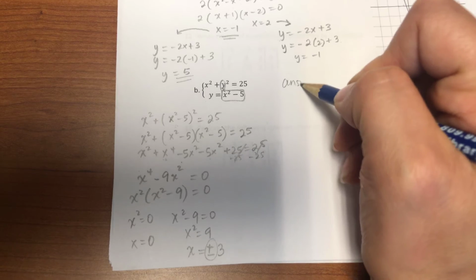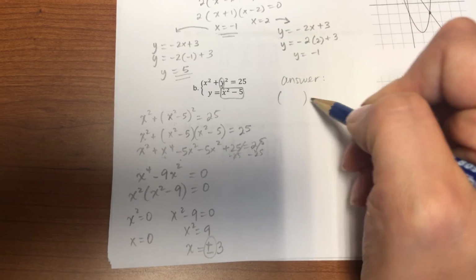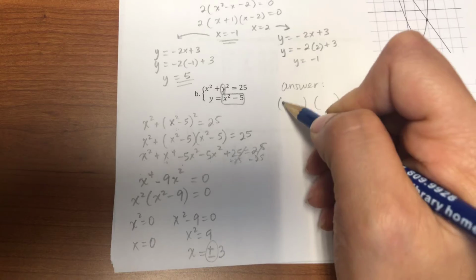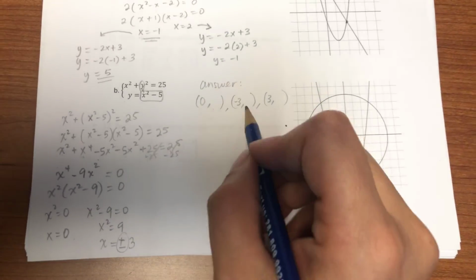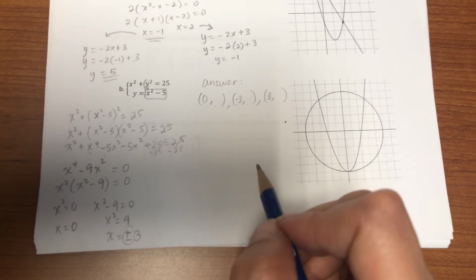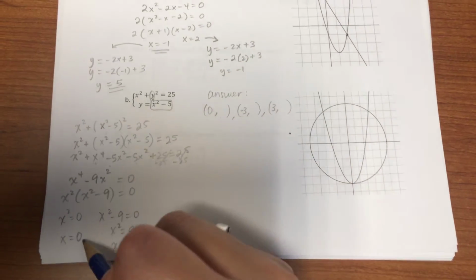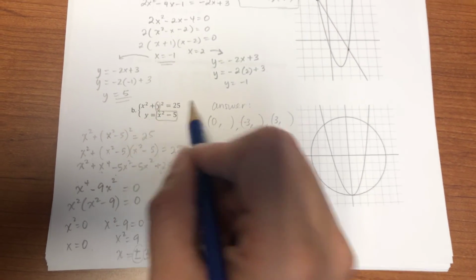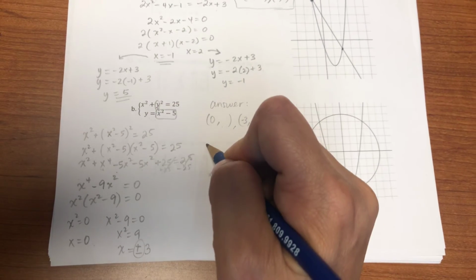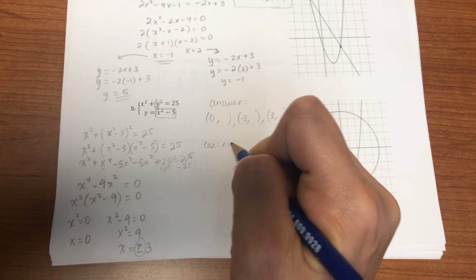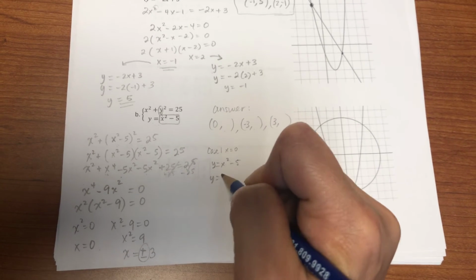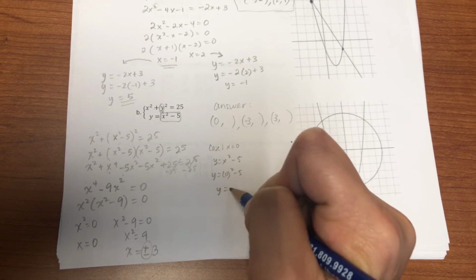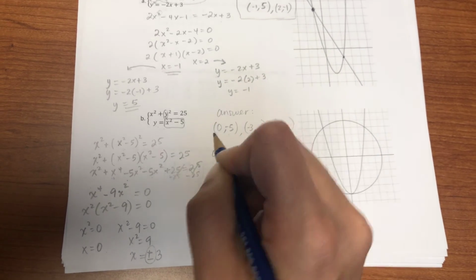So again, in regards to the answer, I don't want us to lose track of what we're doing. We apparently have a 0 for one of my x values. I have a negative 3 for one of my x values, and I have a positive 3. So my job is to figure out, okay, what are the y values that go with each of those? And so you're going to back substitute each one of these x values into one of your equations. And let's be honest, the second one's going to be the easiest. So for case 1, x equals 0, we're going to do y equals x squared minus 5, y equals 0 squared minus 5, and we get, of course, y equals negative 5. So one of my answers is (0, negative 5).